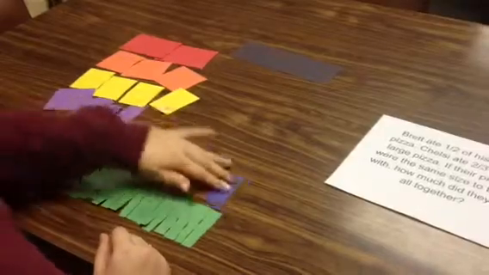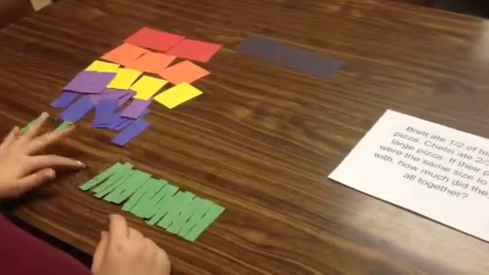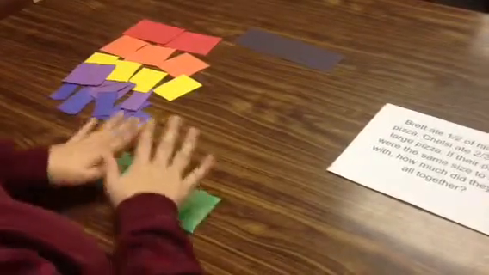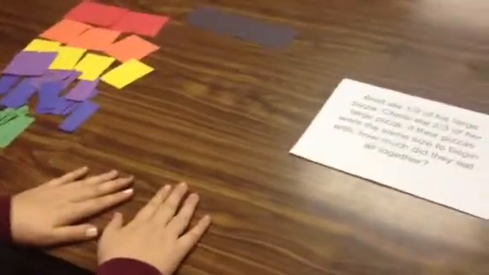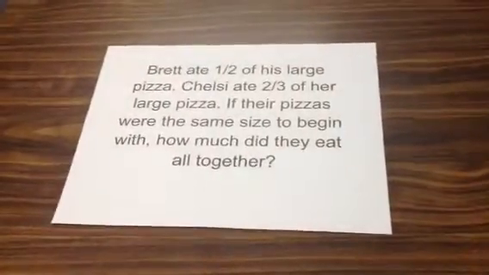Because they are torn and homemade, they're a little bit jagged, but that's okay. And then our greens are sixteenths, as you can see. Once you have all 16 of them put together, they would equal that whole. So, we're going to use our fraction tiles to solve an addition problem with fractions.